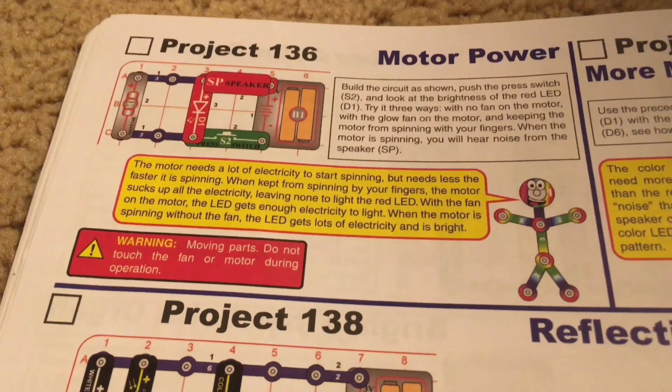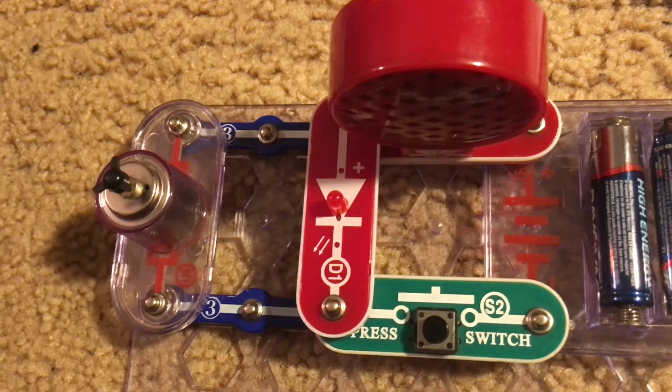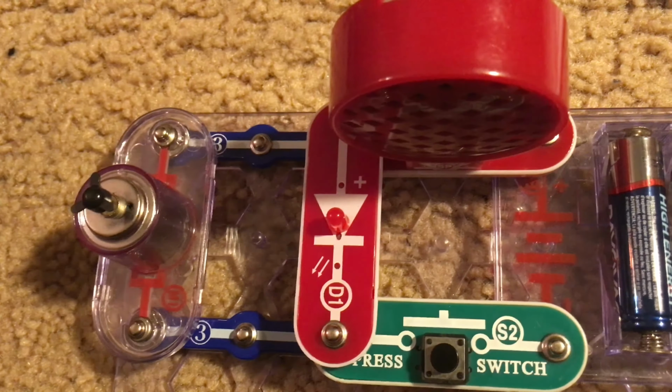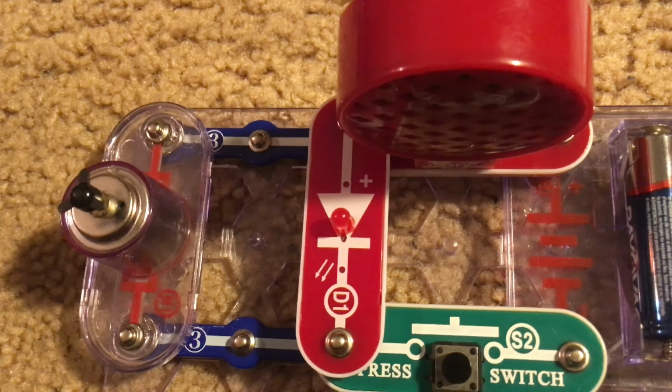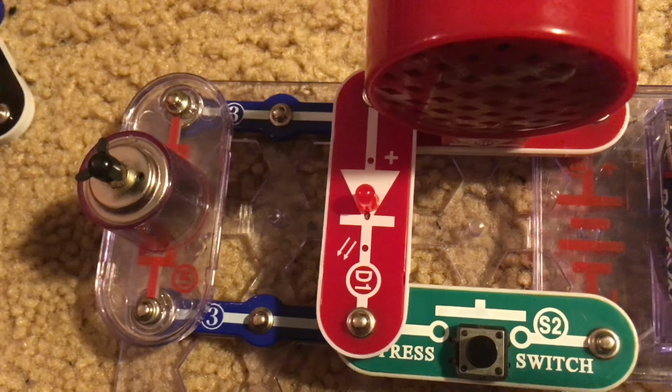Project 136 is motor power. We are going to use this circuit, and we are going to look at the brightness of the red LED as well as sound that comes from the speaker when the motor is spinning.